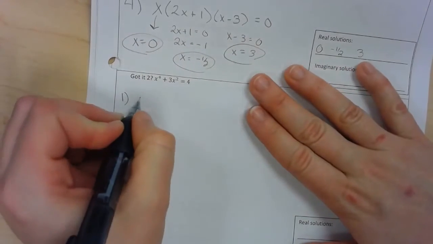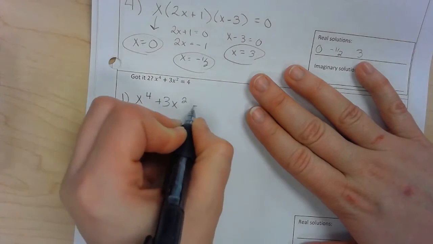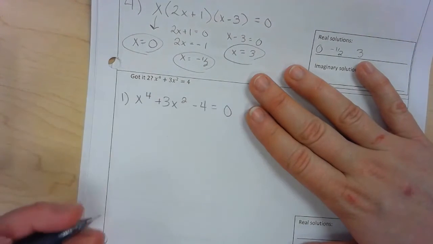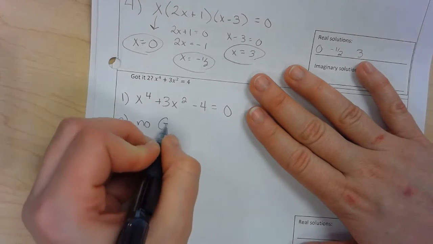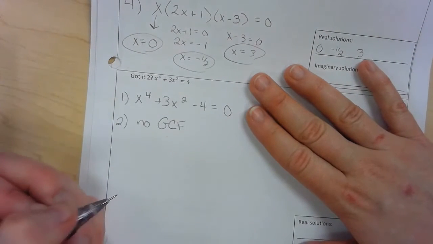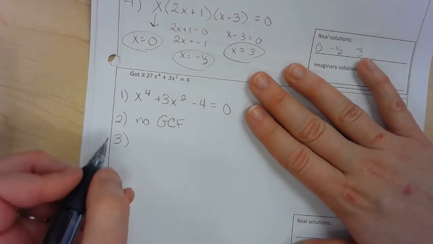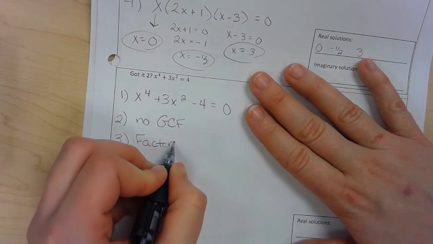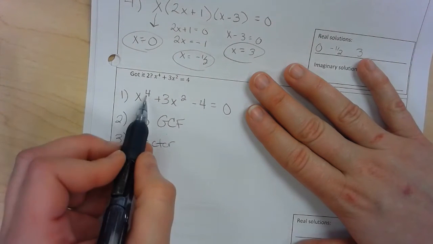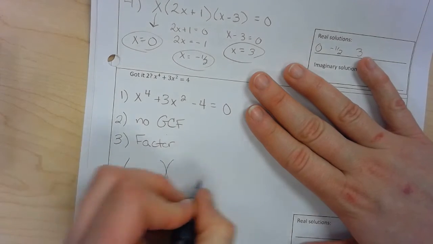Step 1, set it equal to 0. x to the 4th plus 3x squared minus 4 equals 0. Step 2, I'm going to notice there actually is no GCF. I guess technically it would be 1, but I'm not going to sit here and pull out a 1. I can do that all day. Step 3, I am going to try to factor it. And if I can't factor it, I'm out of luck because I cannot do the quadratic formula because that's not a quadratic. So hopefully this does factor.